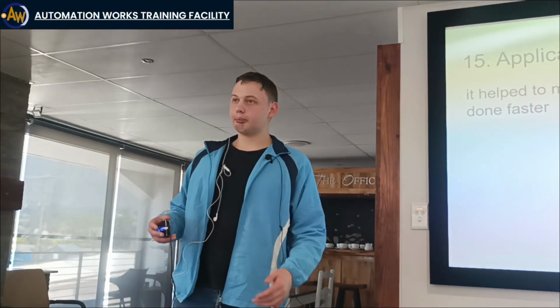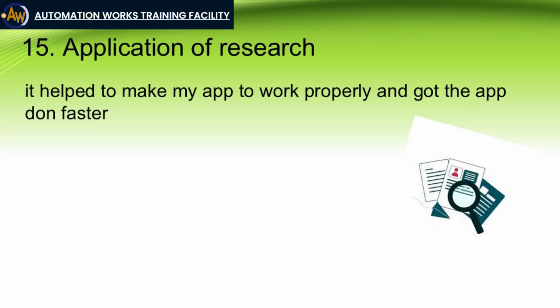It helped to make my app work properly. My research helped me to understand more of what I'm doing and to make it work properly and faster.